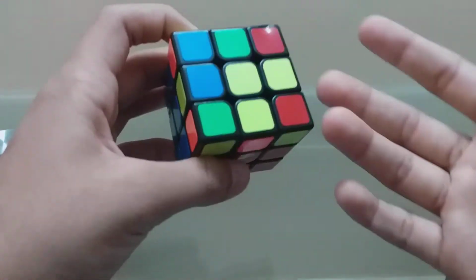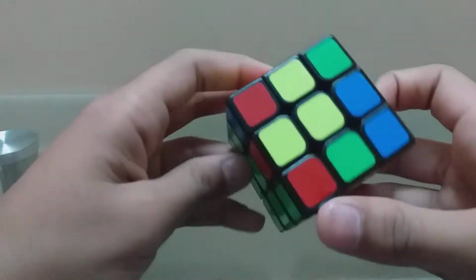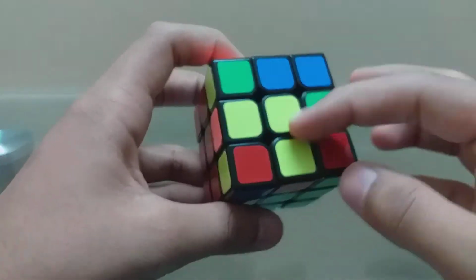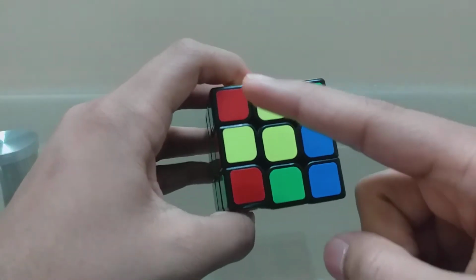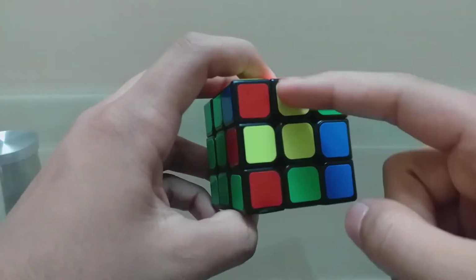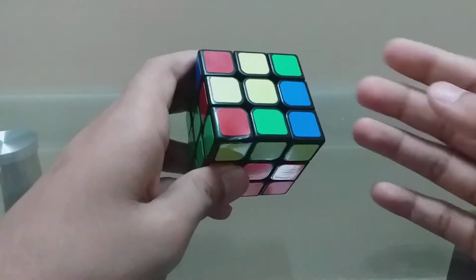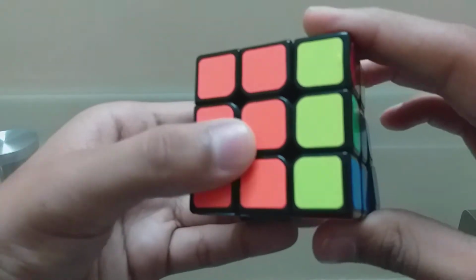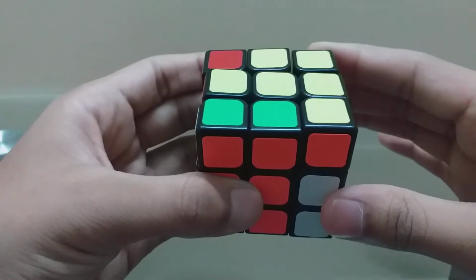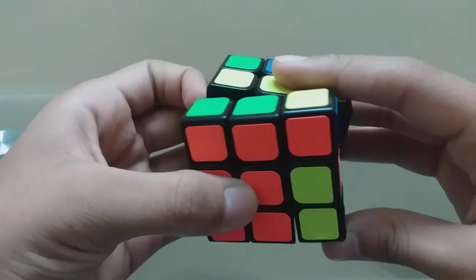For the second case, as I told you, if you get the L or this pattern, you should always hold it in the top left. Okay, so it will be like this, the reverse L in the top left corner. We'll do the same algorithm as we did in the first case: F R U R prime U prime F prime.